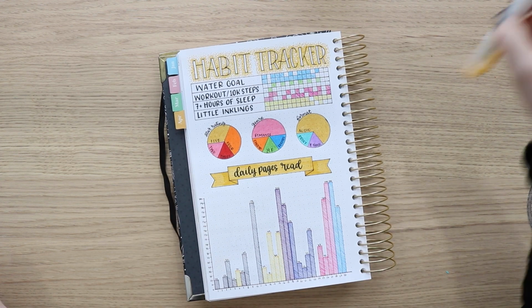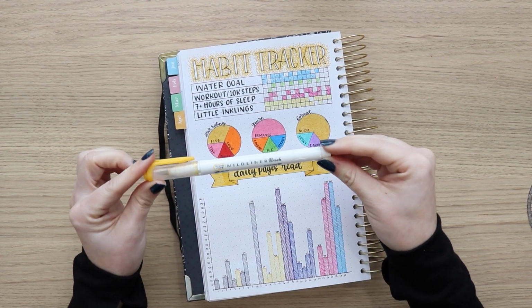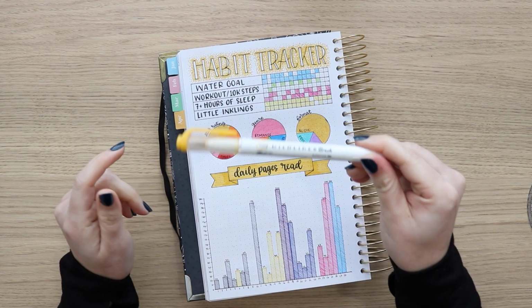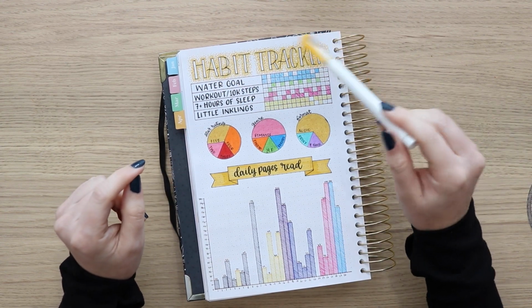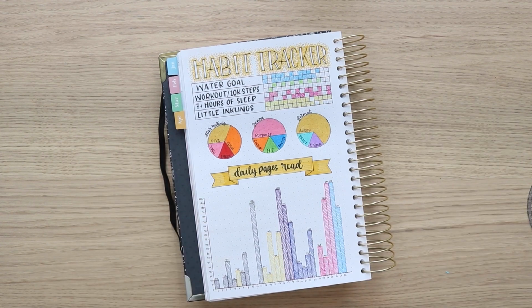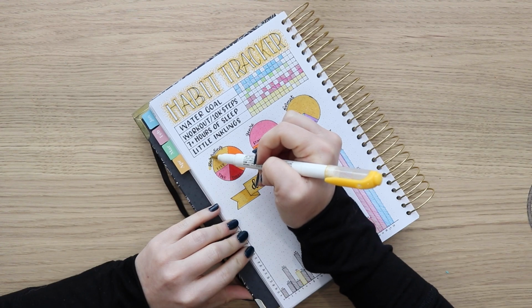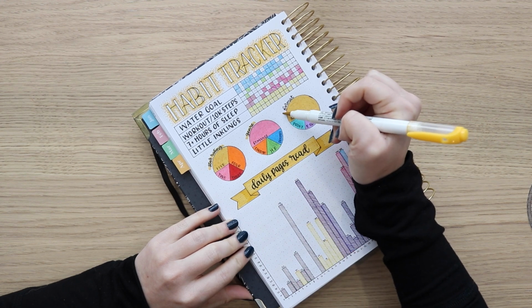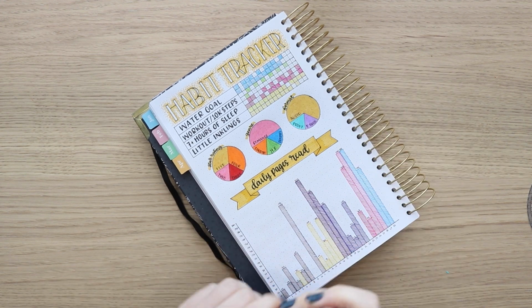And then I'm going to go over it with my yellow highlighter. This is the Zebra Mildliner in the brush one. It's my favorite. But because I did the title of this and this with yellow, I kind of want to tie it all in together. Like that. And there you have it.